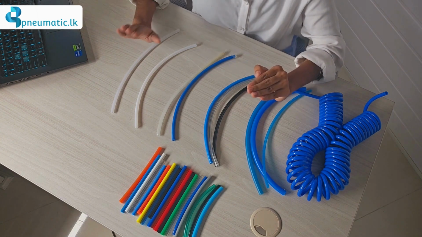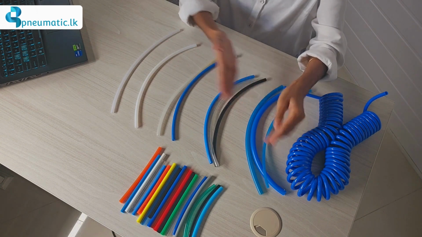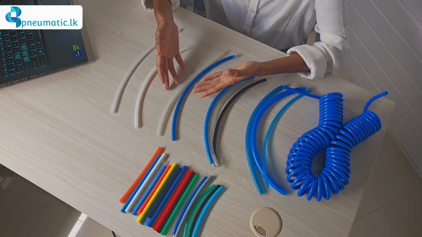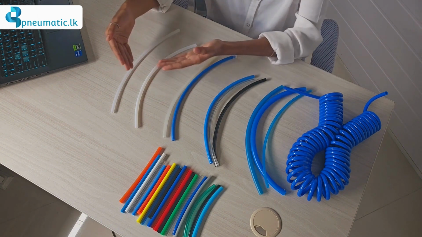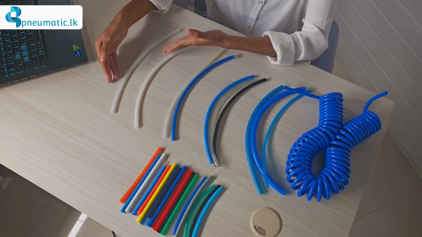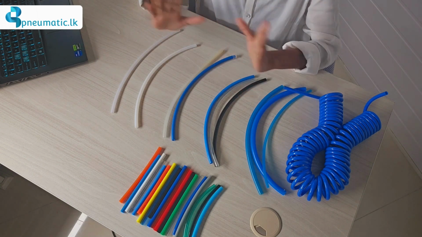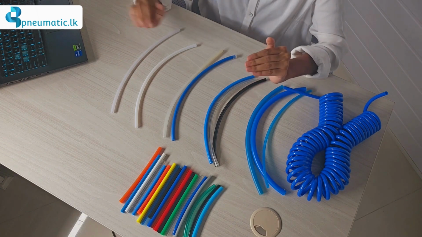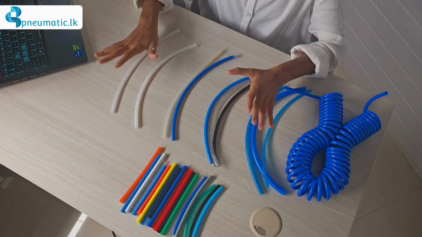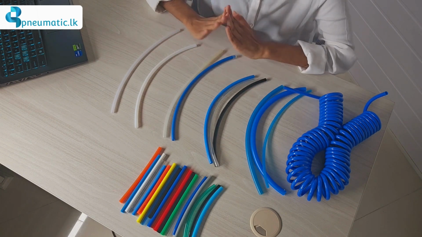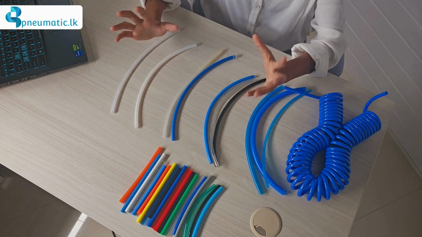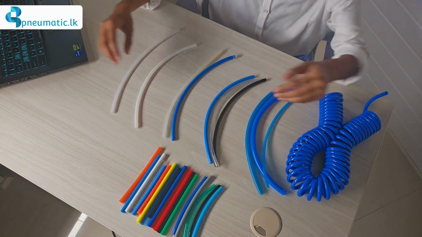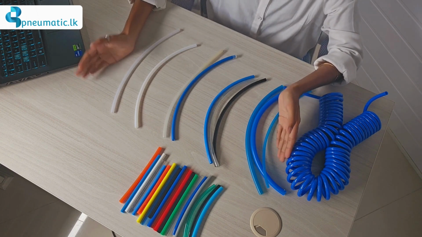So today we talked about 5 types of tubes: PE tubes, PU tubes, PA tubes, PTFE, and finally silicone. You can get an idea about all these types of tubes, and which is suitable for your application. Hope you got an idea about the variations of these 5 types of tubes.